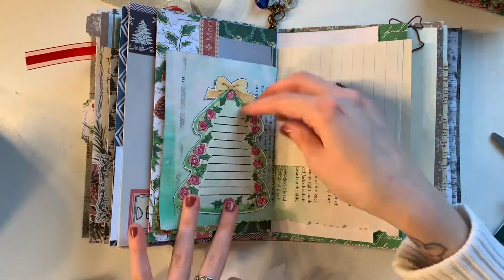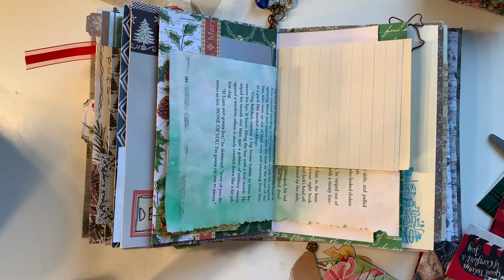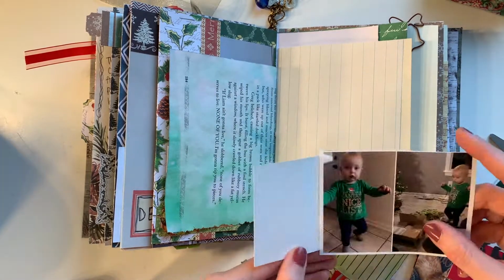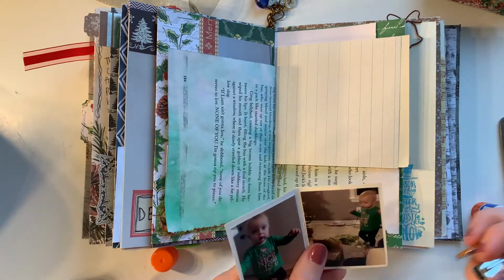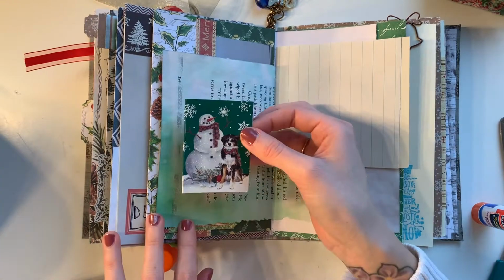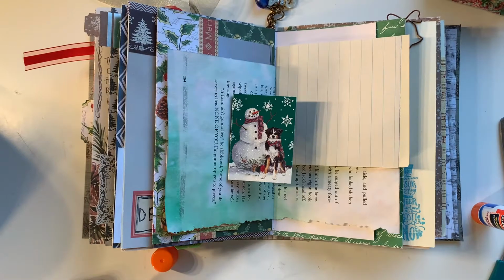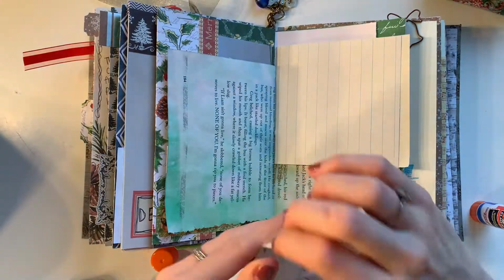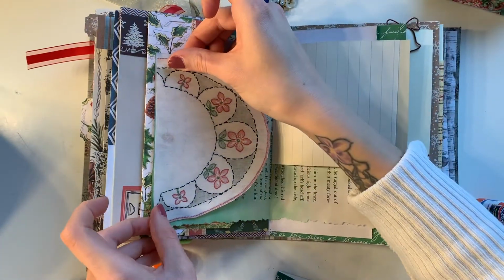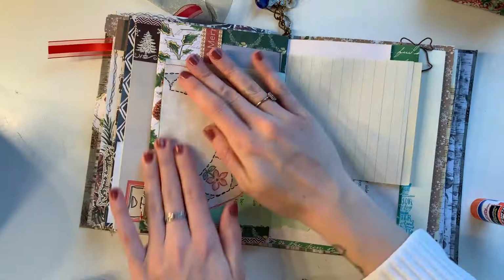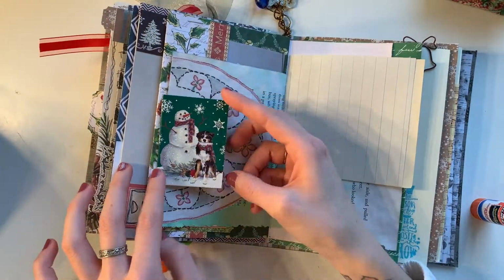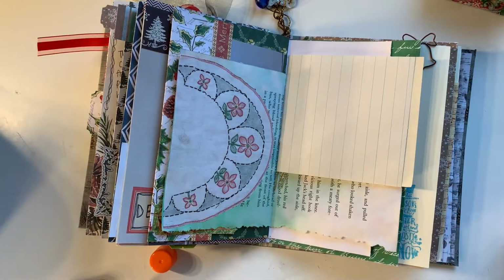And on this next page, I'm using these last 2 pictures of Sawyer. They were just too cute, I had to put them in. So I'm putting them in this little gift tag. I think it's a gift tag. I put her pictures in there and stapled them on, and then I'm just using a doily to add a little bit more background to the page.